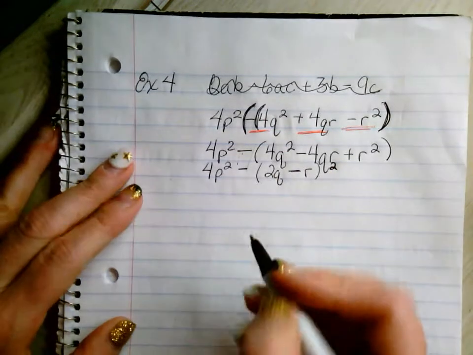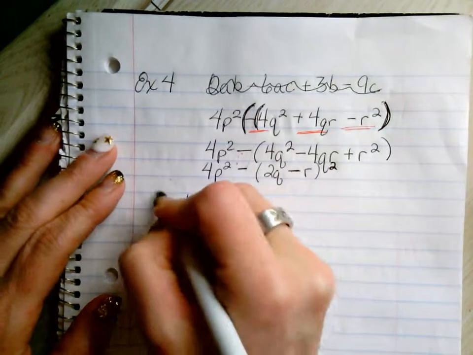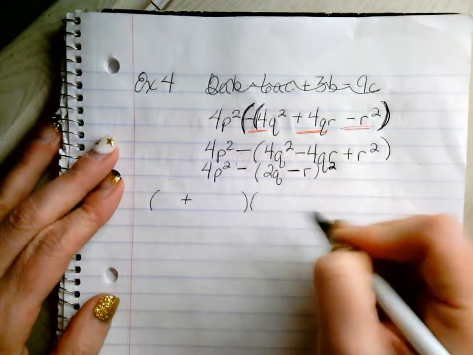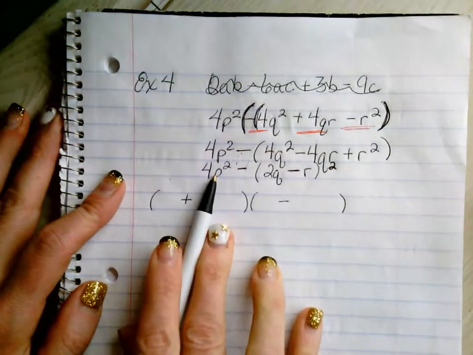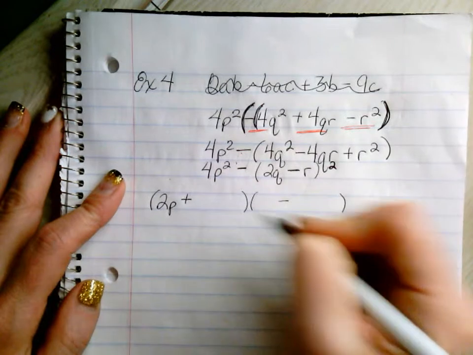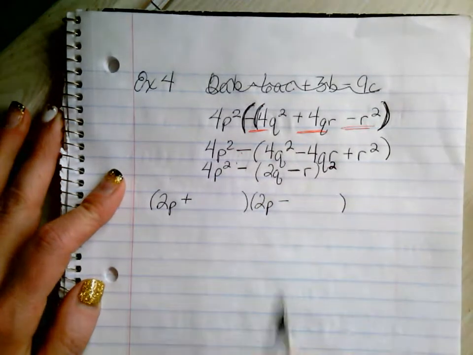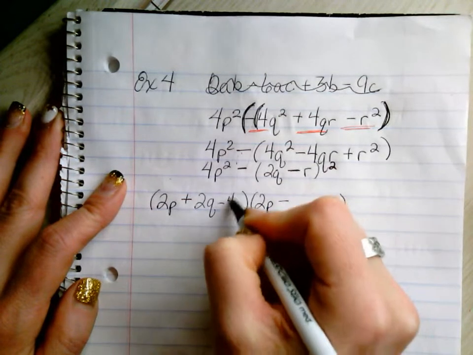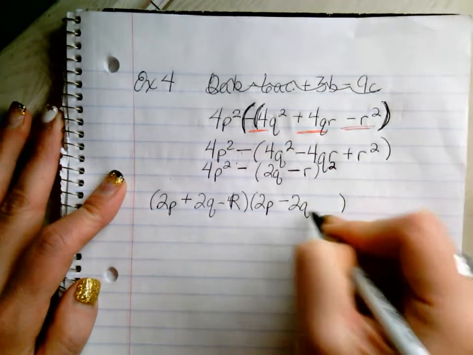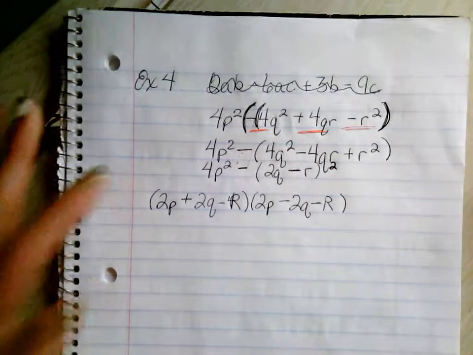So if I separate by a positive and a negative, I have my answer. Square root of this, 4p. Square root of that, 2q minus r. Oops, that should be an r. 2q minus r.